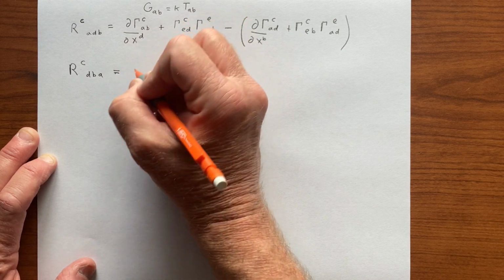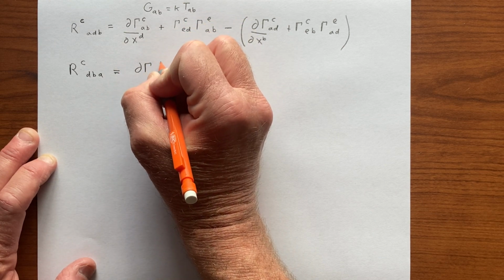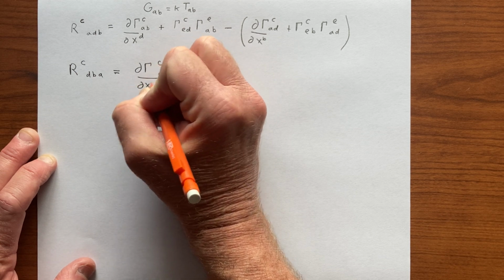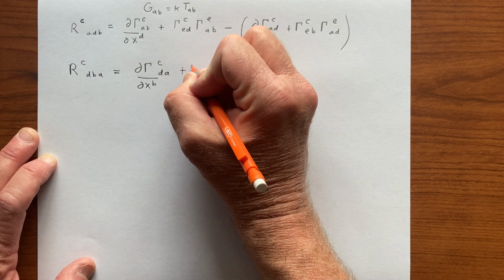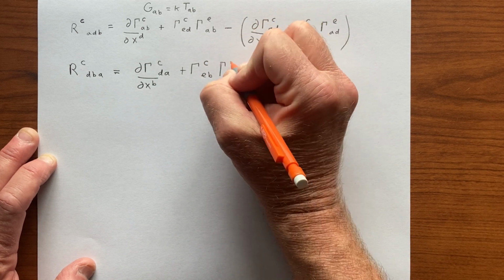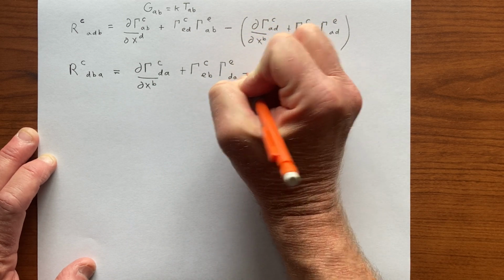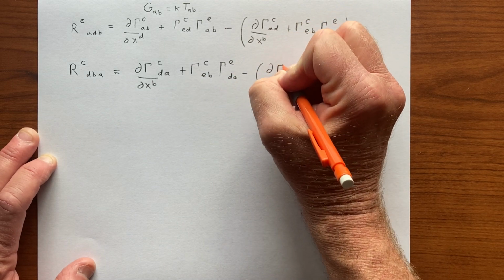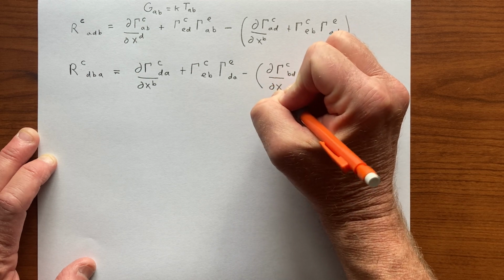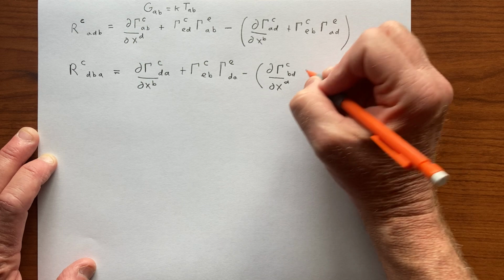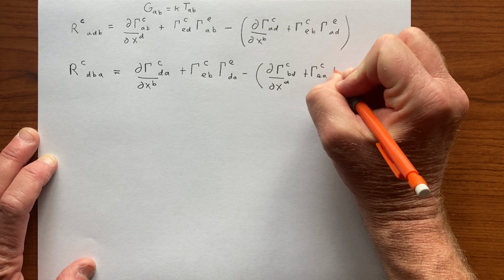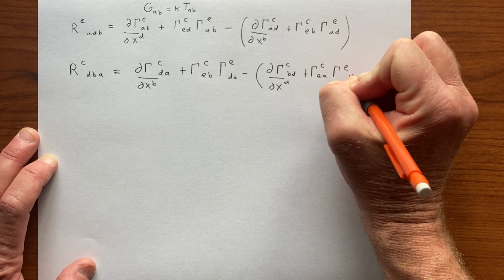So a different permutation, and this becomes ∂_B Γ^C_DA plus Γ^C_EB Γ^E_DA, minus the derivative of Γ^C_BD with respect to X^A, plus Γ^C_EA Γ^E_DB.